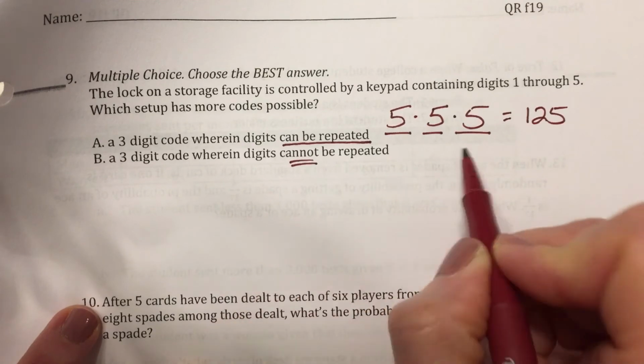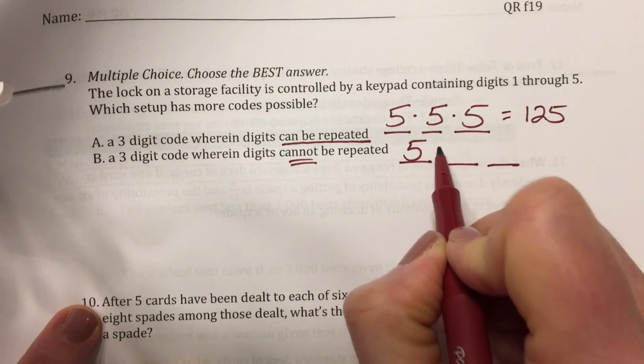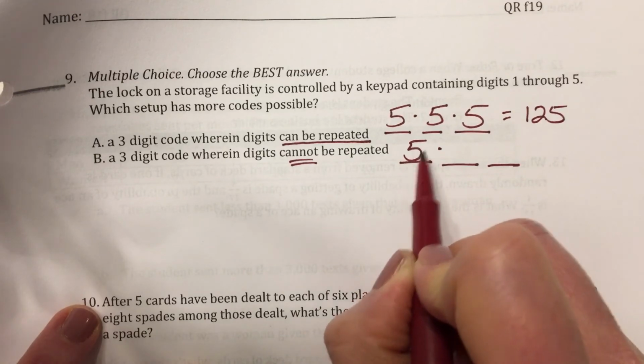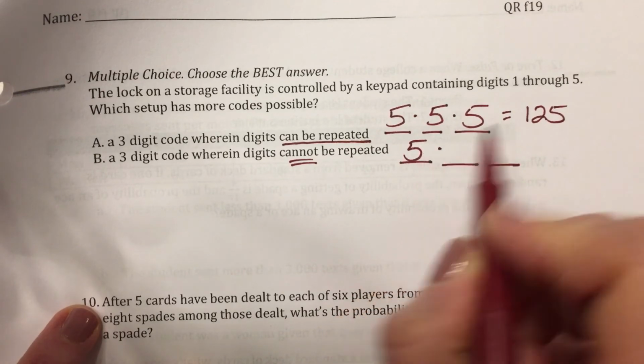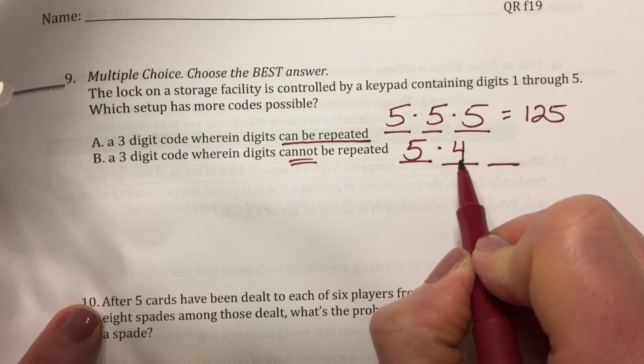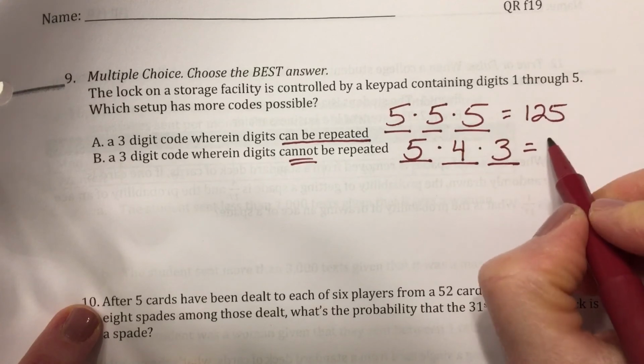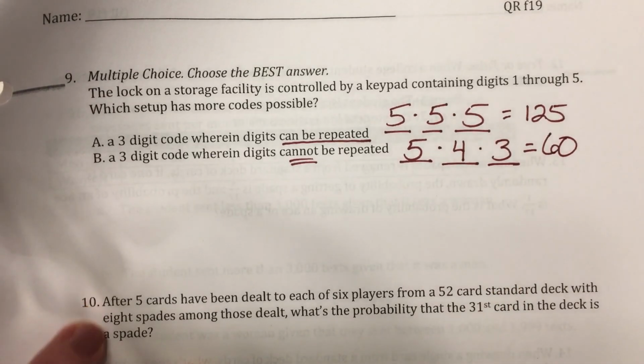This next one, where they cannot be repeated, there's 5 options for the first one, but for the second one, one of them gets used here, and so we only have 4 left we can use here, and then after we use that one, there's only 3 left we can use here. So we multiply all those together, and we end up with 60 total.